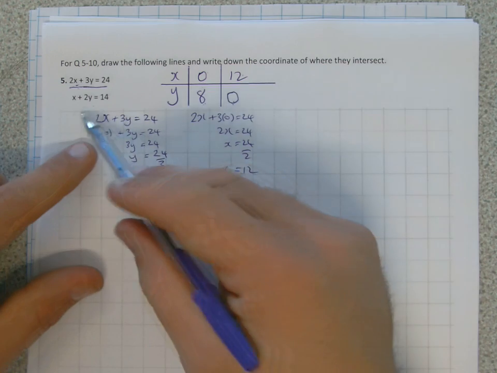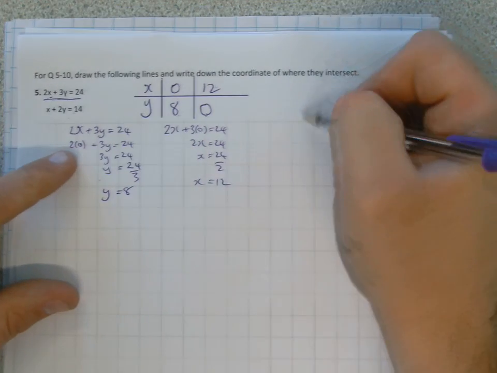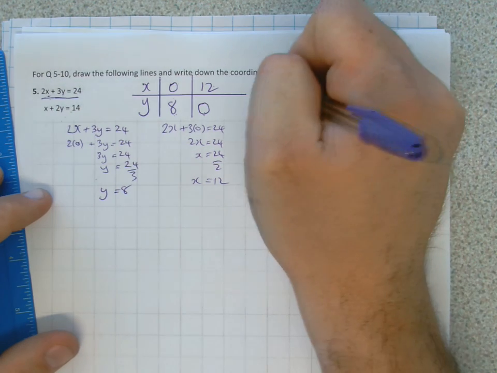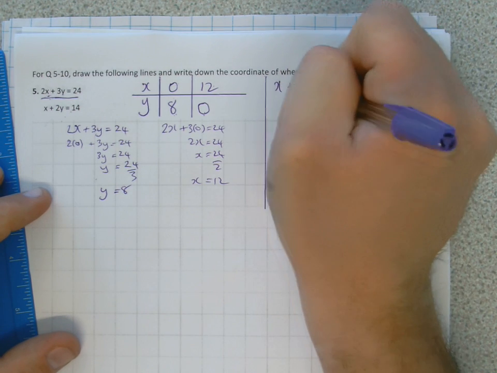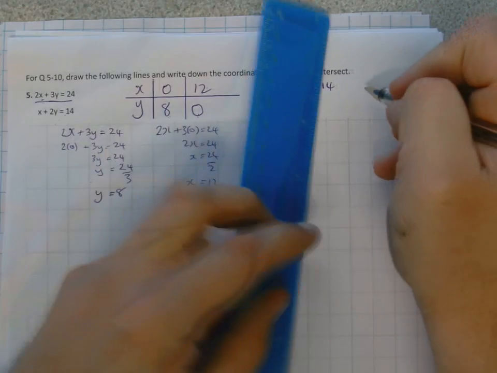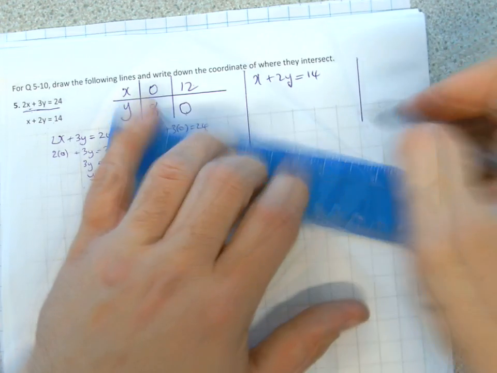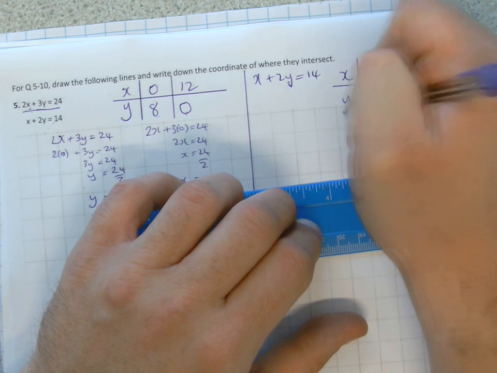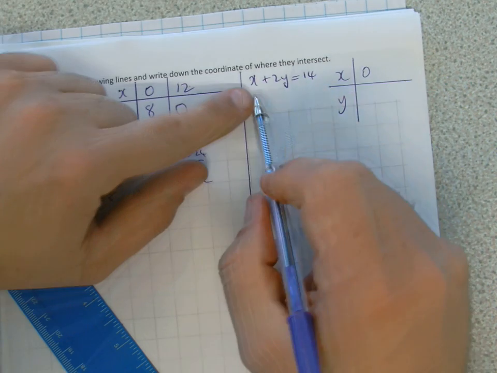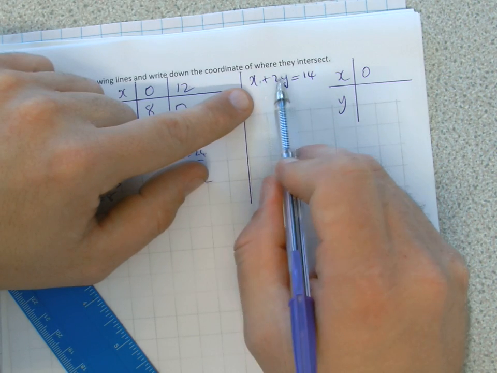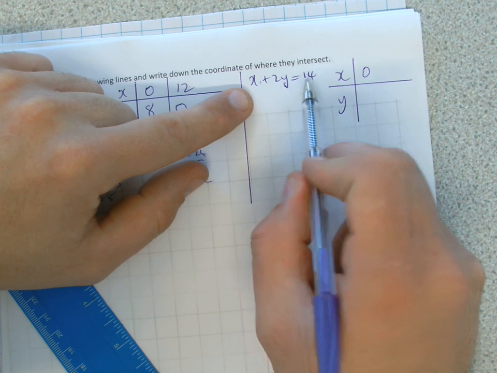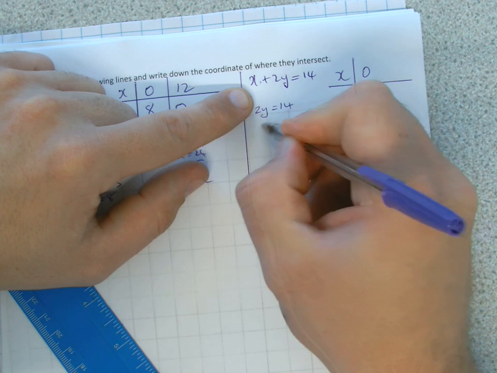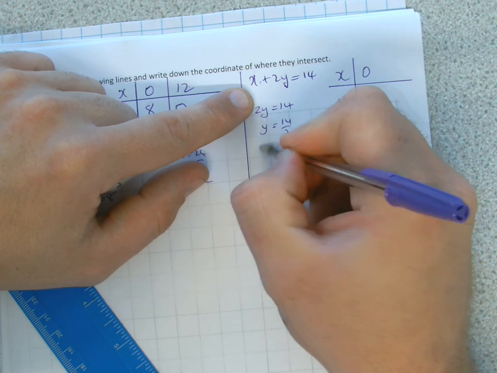Now let's look at the other one. x plus 2y equals 14, so we'll do that over here. We'll have a look at this one now. Same situation again, we'll find 2 points. When x is 0, that will go, so you'll have 2y equals 14, which means 14 divided by 2 will give you y.